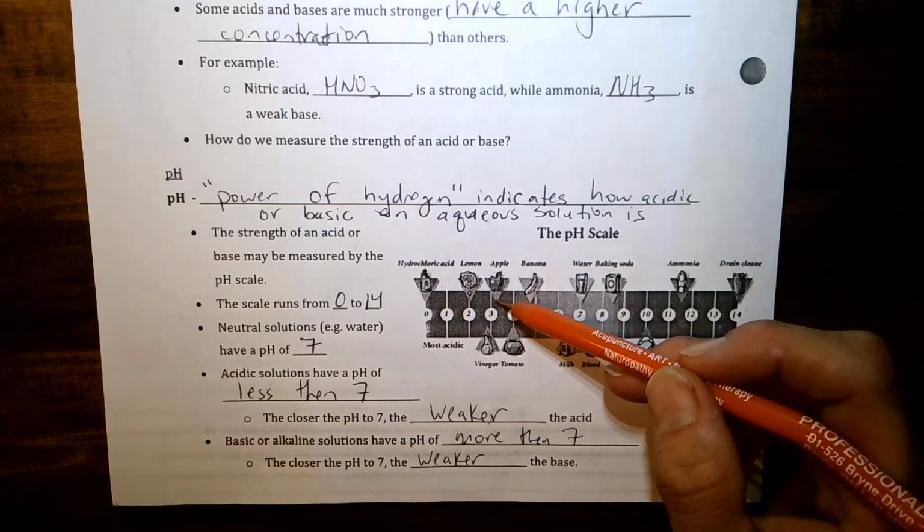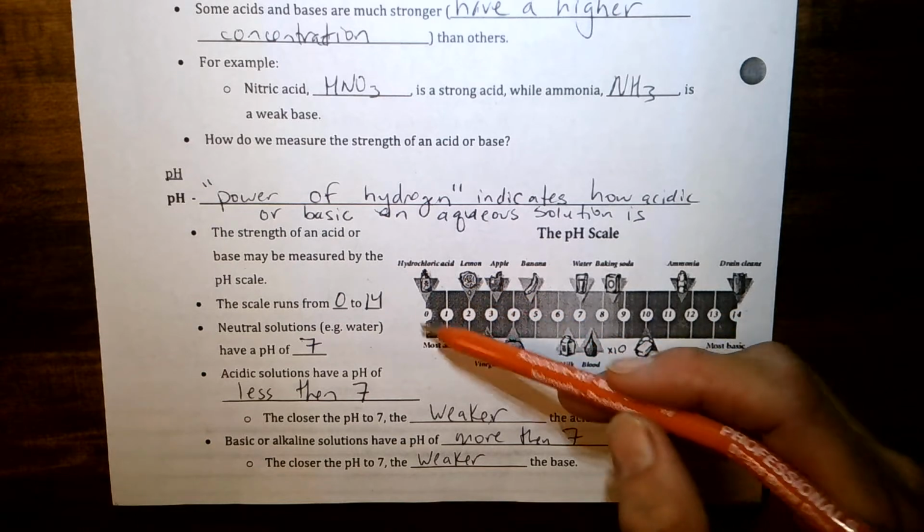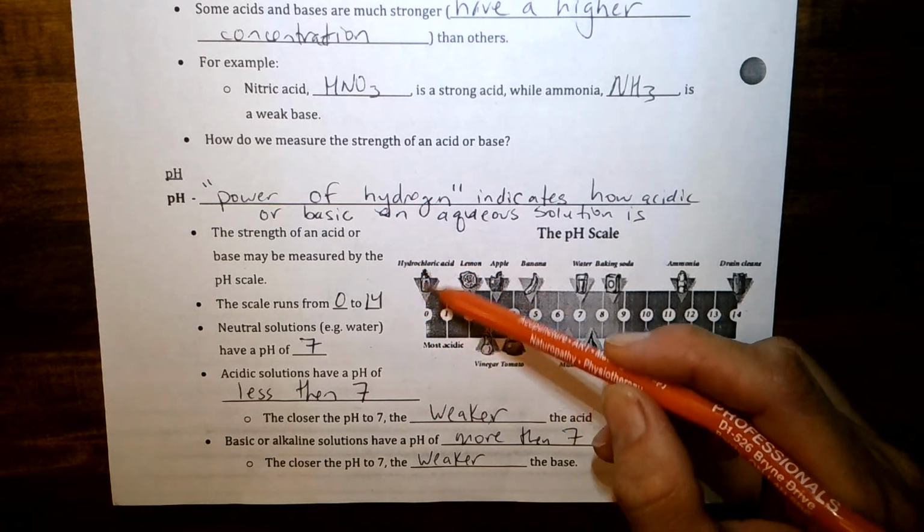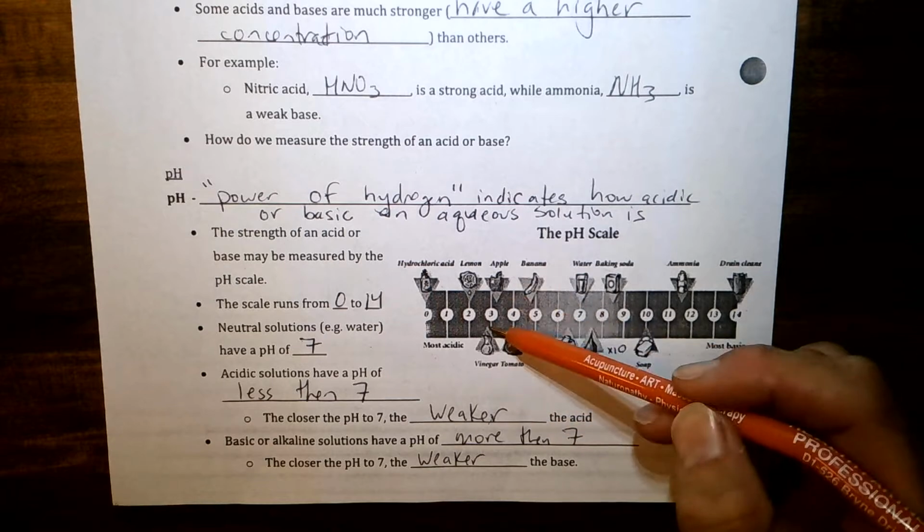Apple is almost at 3, lemon is 2. 0 is the most acidic, and that's your hydrochloric acid. So you see, it's a lot of foods.